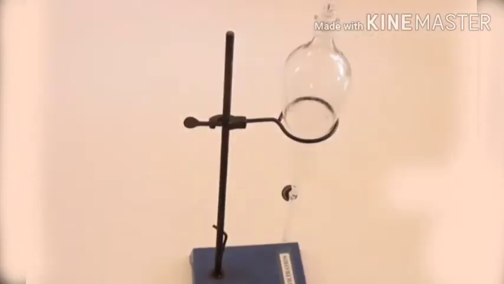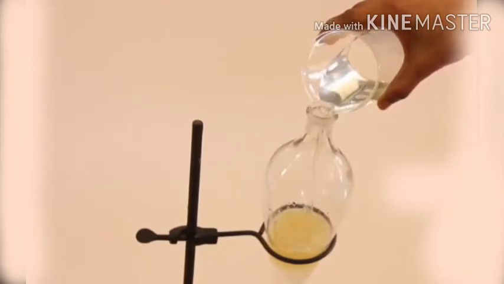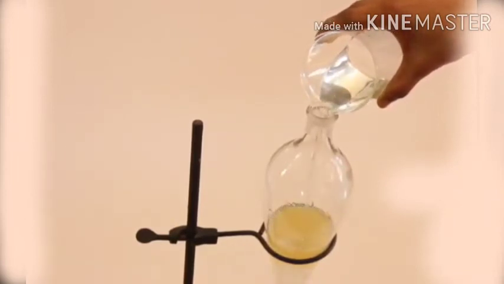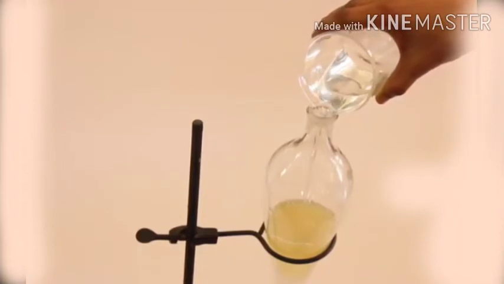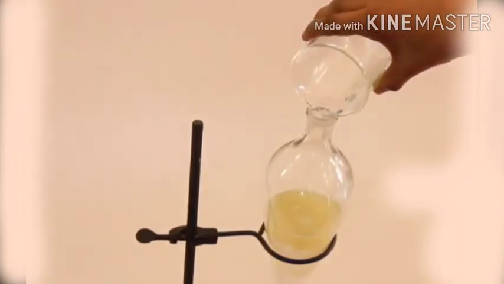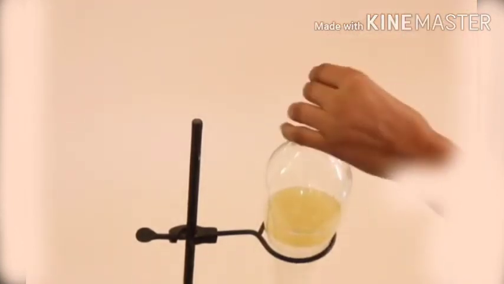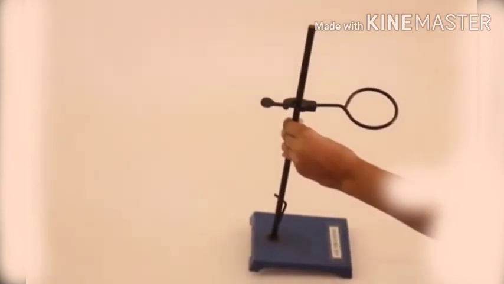Let us see how a mixture of oil and water is separated using a separating funnel. The mixture of oil and water is poured into a separating funnel, and it is shaken vigorously so that the mixture gets separated and forms two layers.